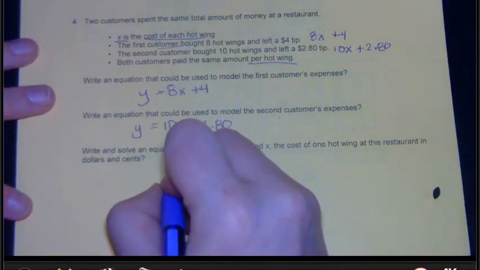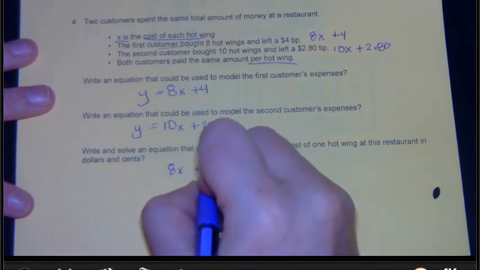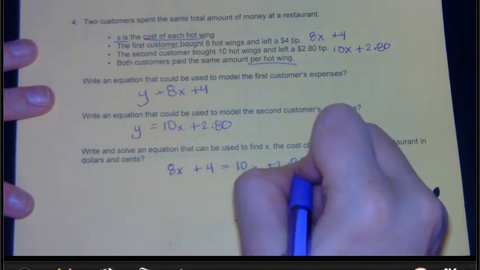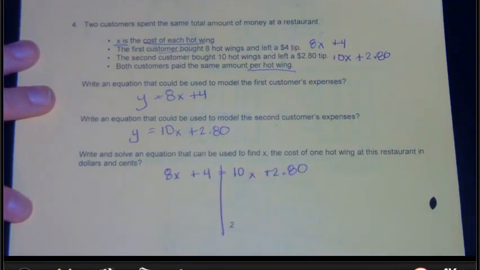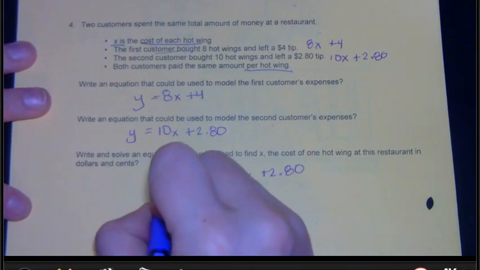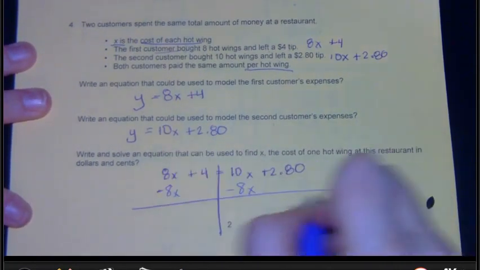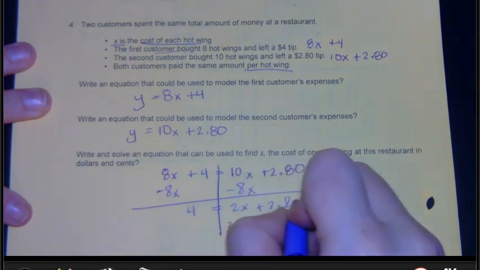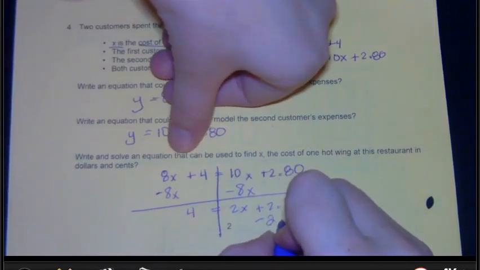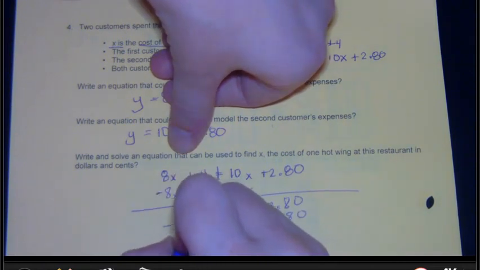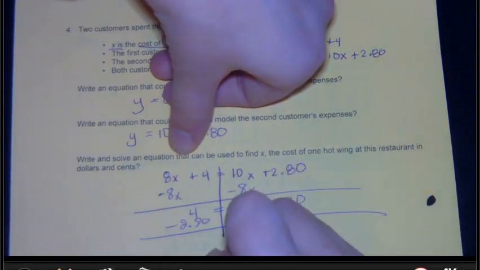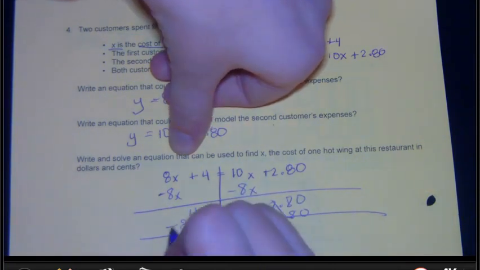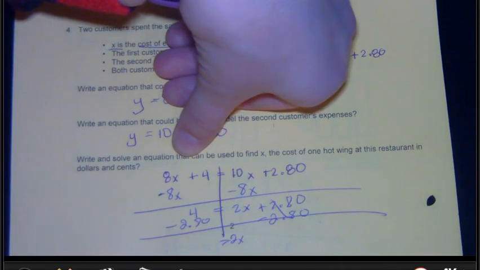So I'm going to take my 2 equations and set them equal to one another because this is going to tell me how much it's going to cost me per hot wing. So I'm going to take away 8X from both sides. I'm left with 4 is equal to 2X plus $2.80. I'm going to subtract $2.80 from both sides. I'm left with 2X on the left. I'm going to do 4 minus 2.80, and I should get $1.20.